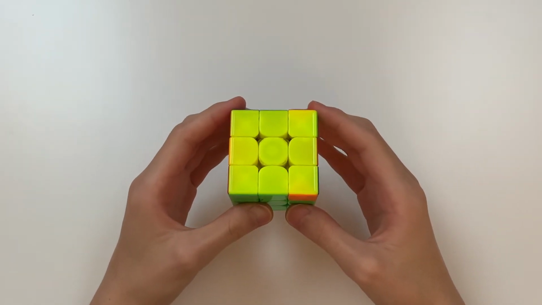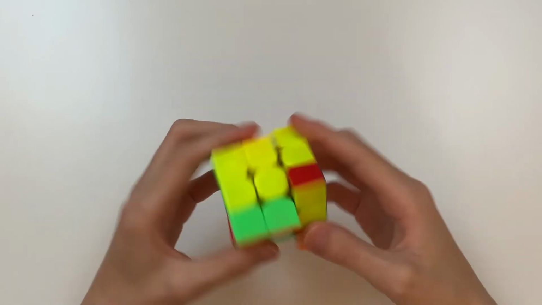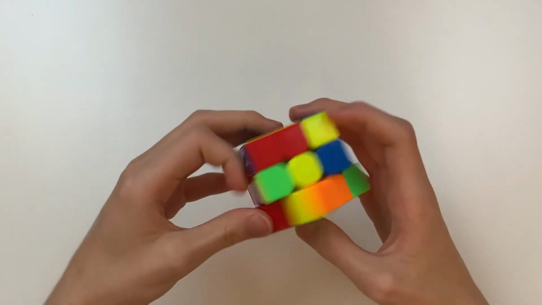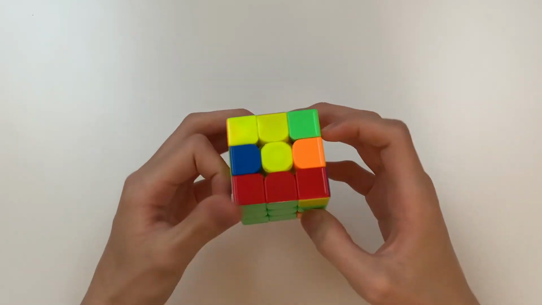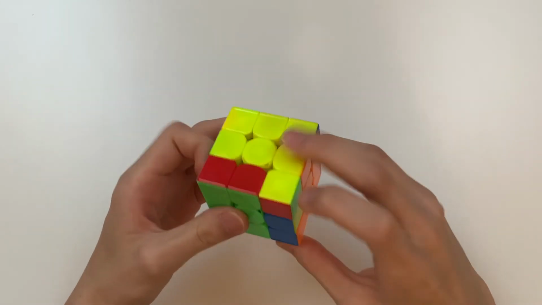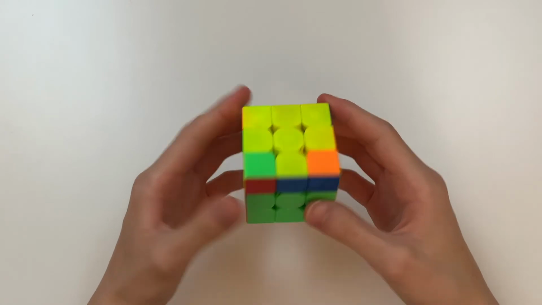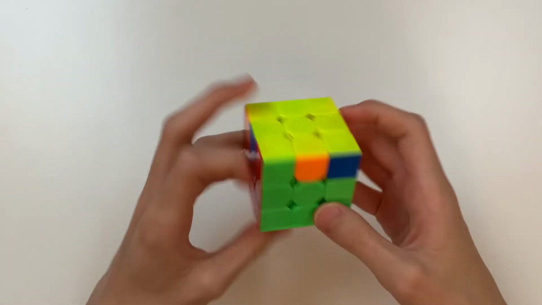Furthermore, if you do two-look OLL, where you essentially do the OLL stage of CFOP in two steps, then this is especially helpful, since when you reach some kind of dot case, you're going to have to do a few algorithms in order to solve the cross, and that's inefficient.